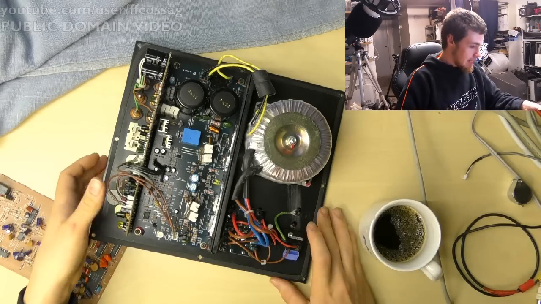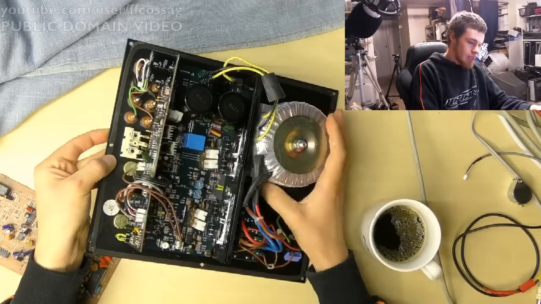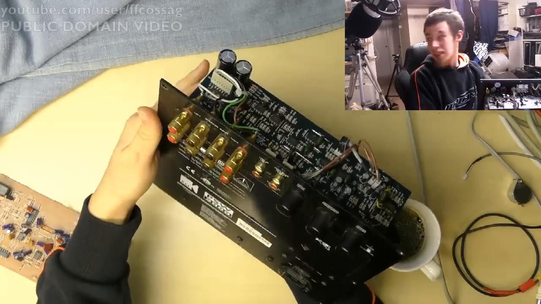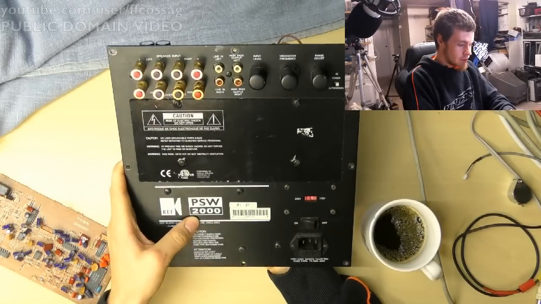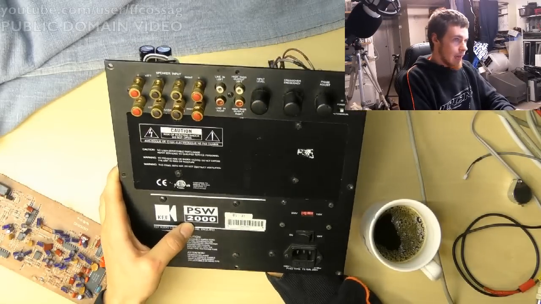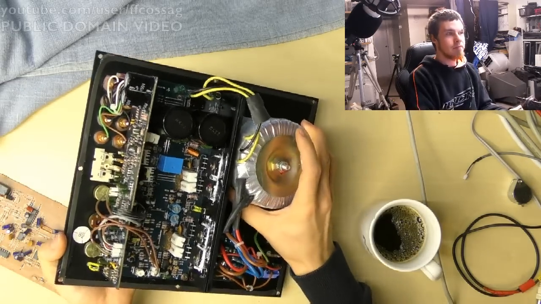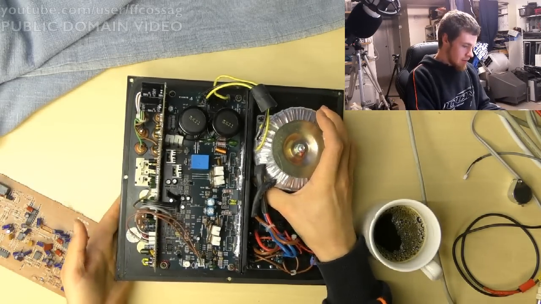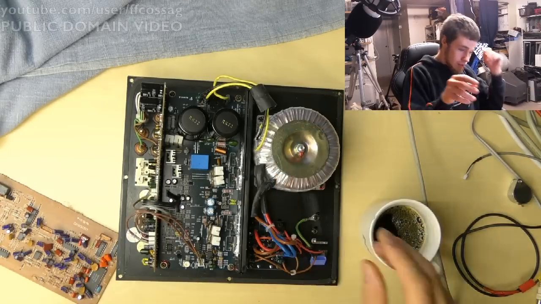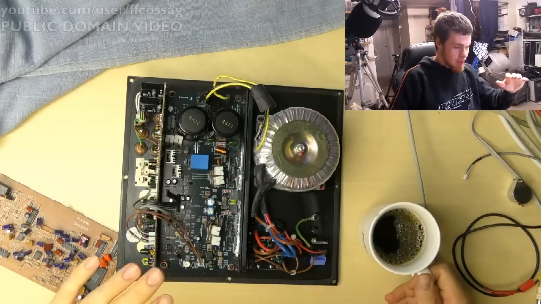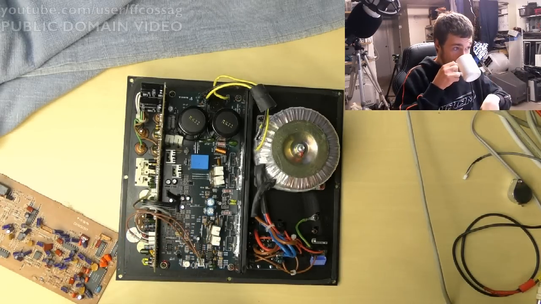this is a KEF subwoofer amplifier from, I believe, around the year 2000. It's a PSW 2000, and someone's saying hi in the chat, hello. And the problem with this thing is, according to the description I saw on it, it turns on but it makes no sound.